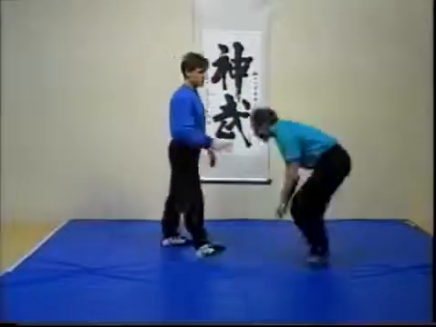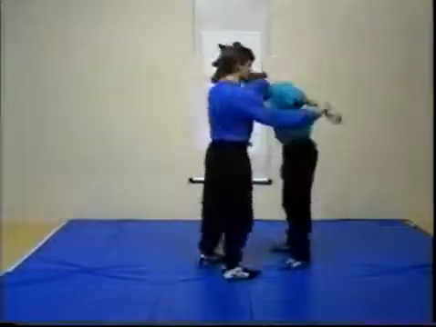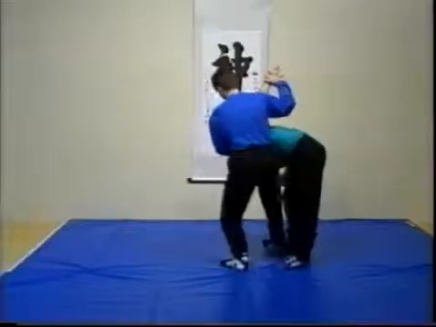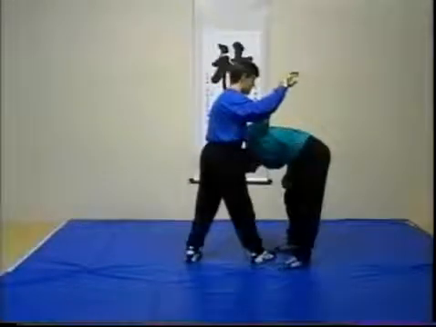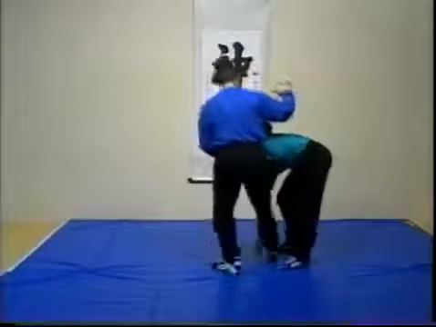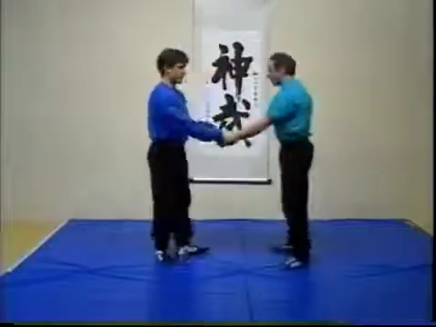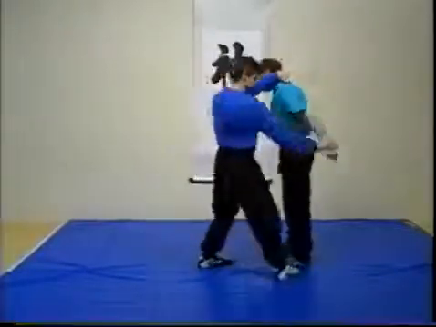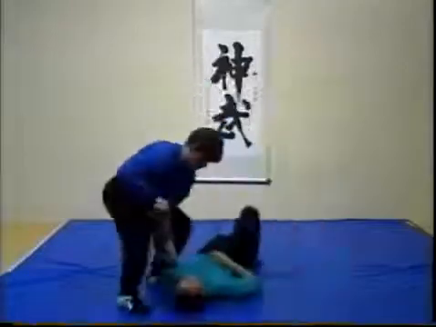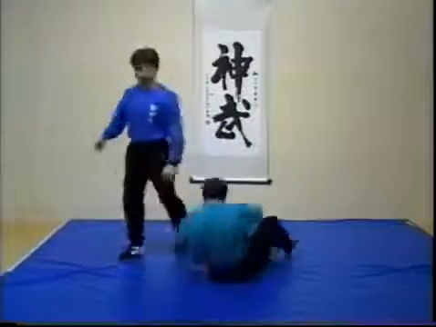This is analogous to a throw that also works very well. You can step forward and throw them. The only problem is when you step in here, his other hand can reach you. You can strike in the groin or grab your leg. So this variation avoids that danger. You have a safe avenue of escape because you step away when you take him down. Okay.